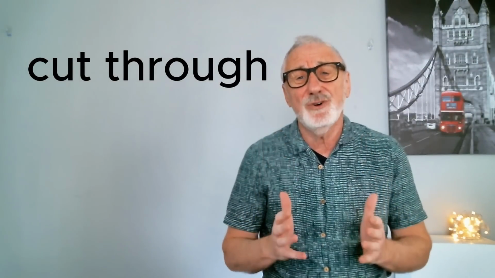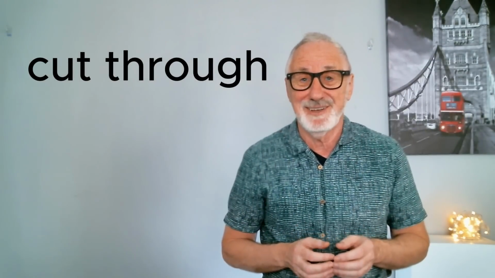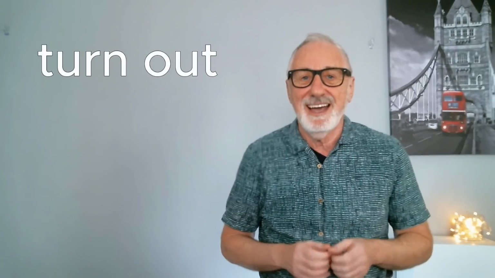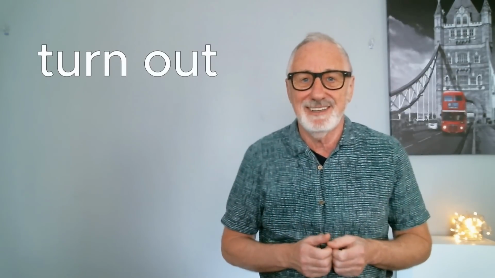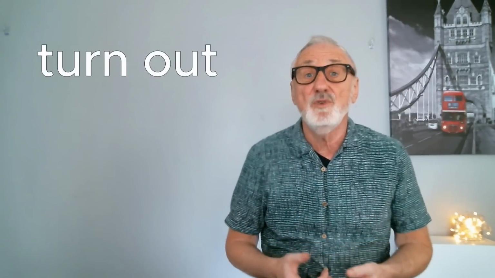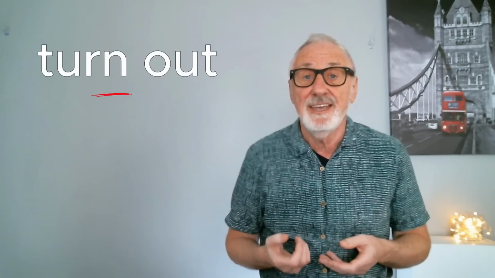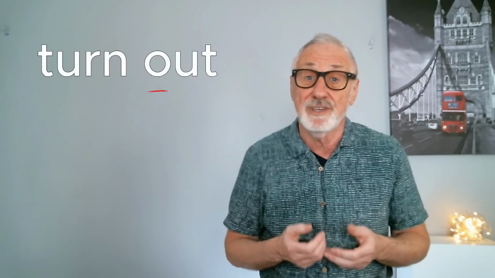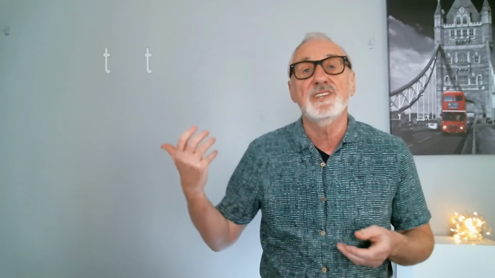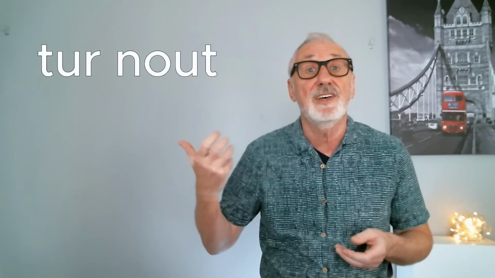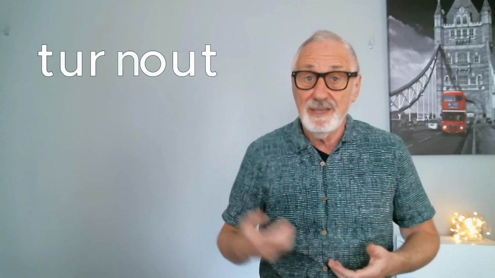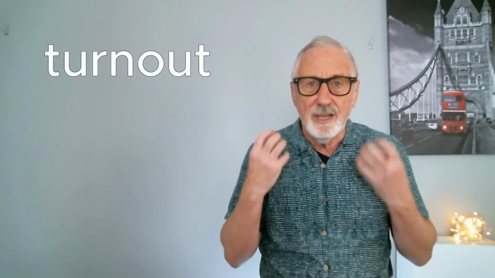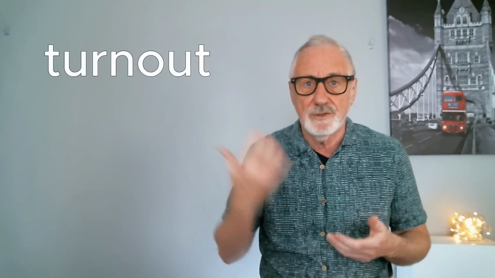Your English will really cut through when you start using phrasal verbs. The next phrasal verb is turn out. It's a great phrasal verb and it's used all the time by native English speakers who pronounce it as one word by moving the n from the end of turn to the front of the o of out. So turn out becomes turn out, turn out. And at a natural speed, turn out. You try. Try and make it sound like one word. Turn out.